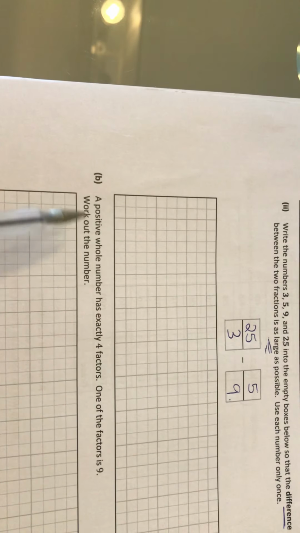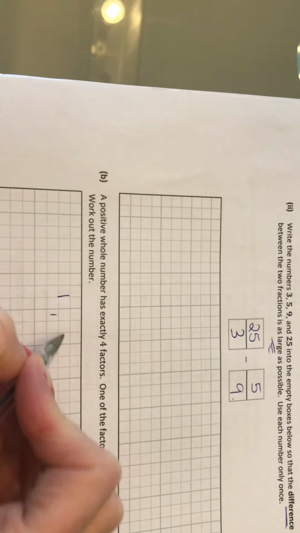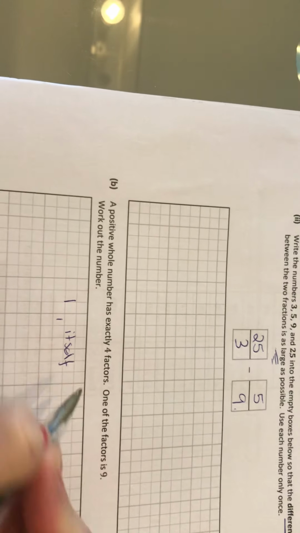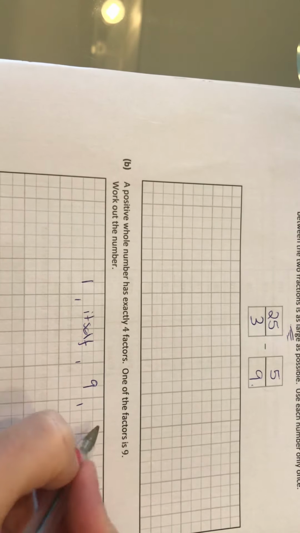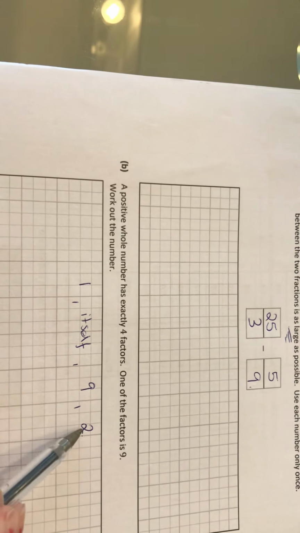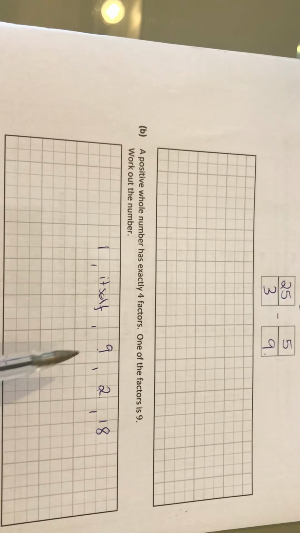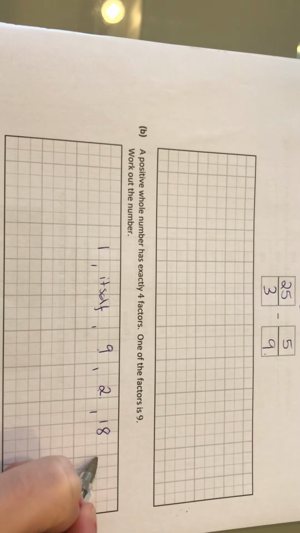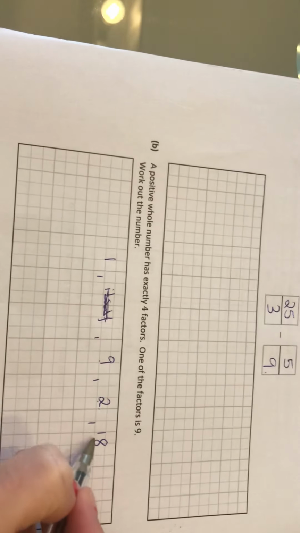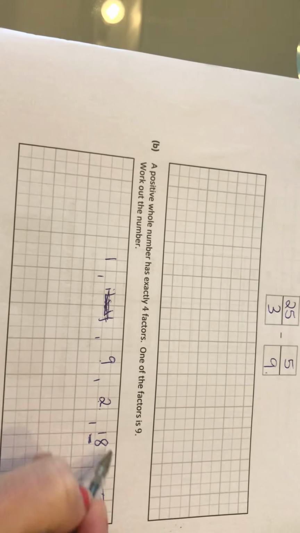And then, a positive whole number has exactly 4 factors. One of them is 9. Well, another one has to be 1 and the number itself. 9 and any other number. Will we go for 2? So if we said 2 times 9, that gives me 18. Okay, but I have an issue there because there's the number itself, but this also has 6 and 3. So no, the number is not 18.